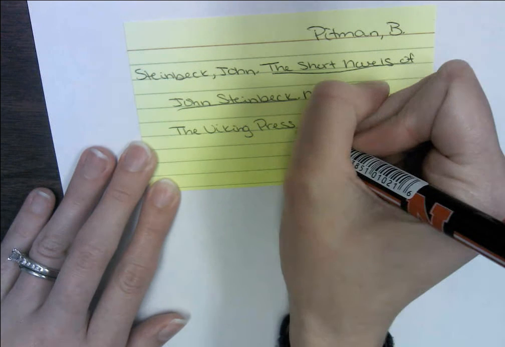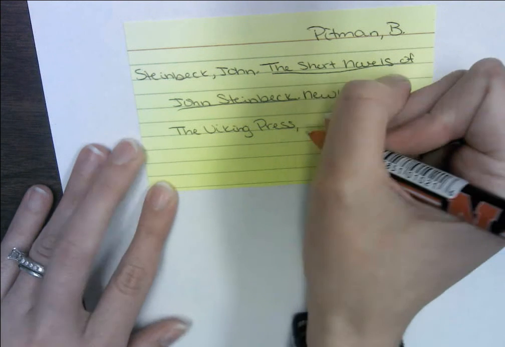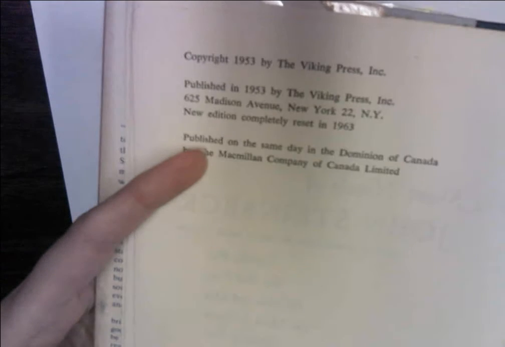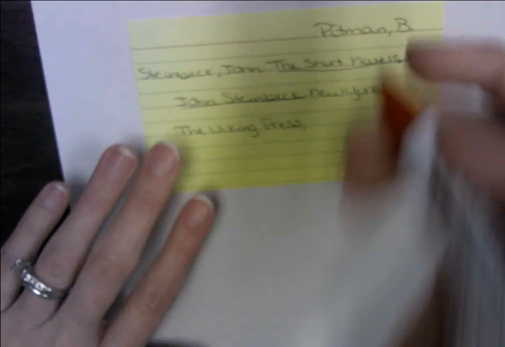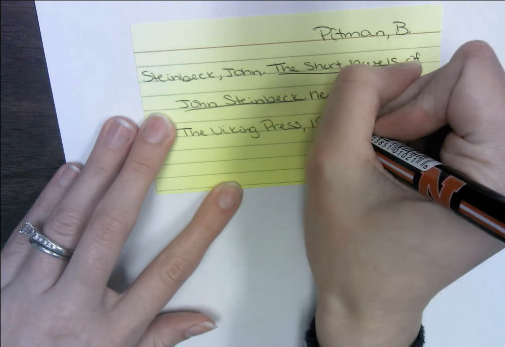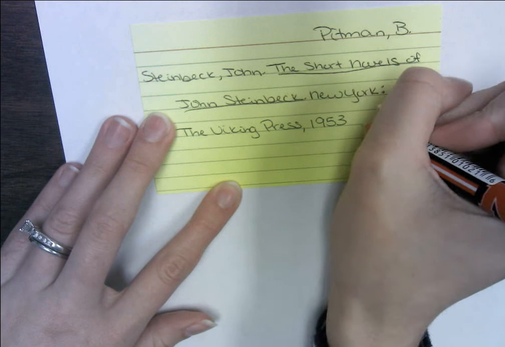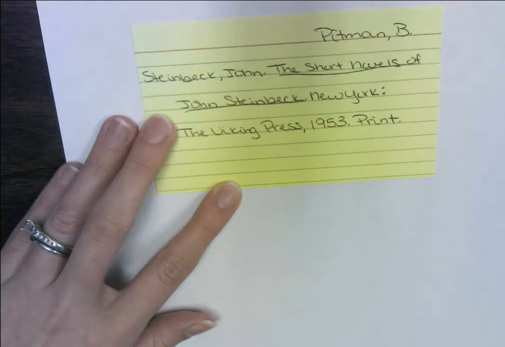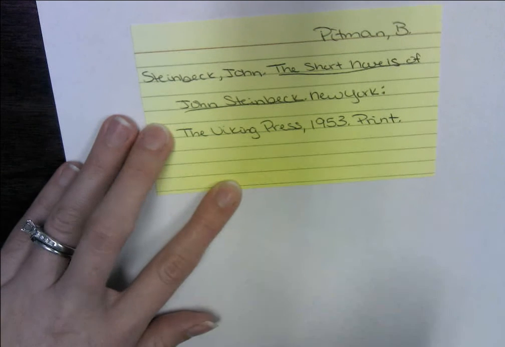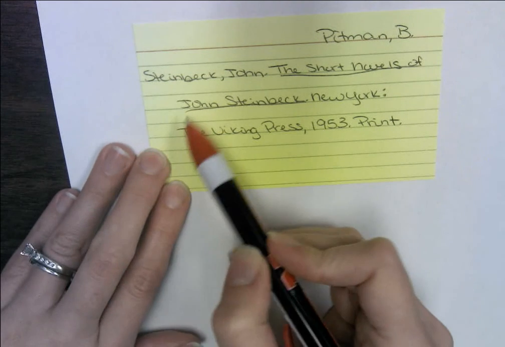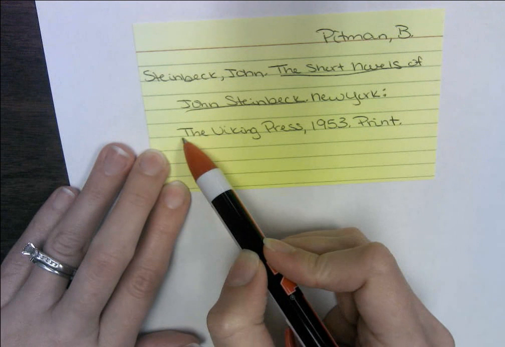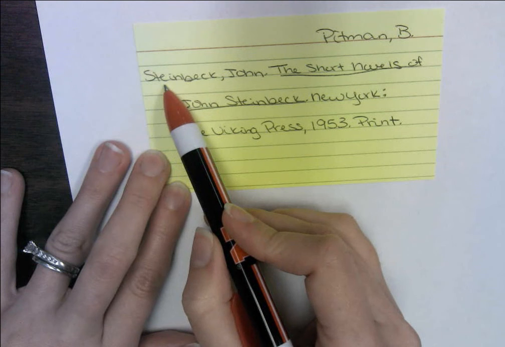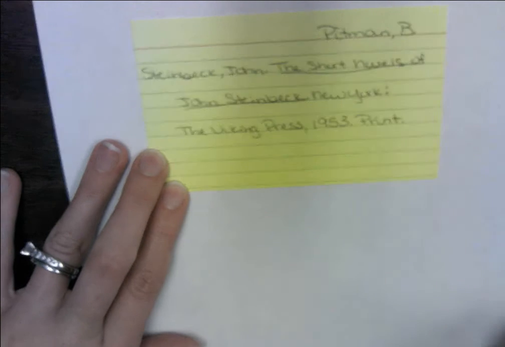And then we do the Viking Press, and we know that that's followed by a comma, and then we take a look for our year, and we've got our year right there, which is 1953. And then we put a period after that, and then we just write the word print, because this is a source that is actually in print. Now take note, you'll see here that I dropped down the next lines and I indented in, because when we do works cited pages, we indent in all of the lines after the first one. It's opposite of what you would think. It's called a reverse indentation.